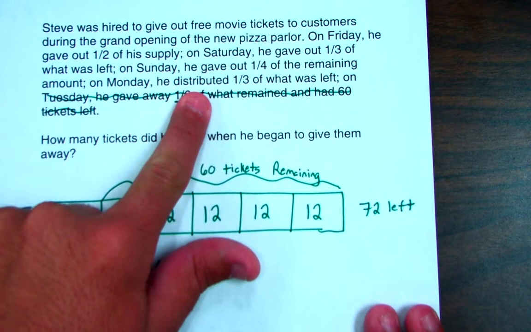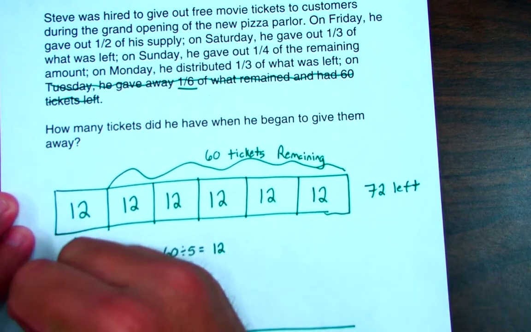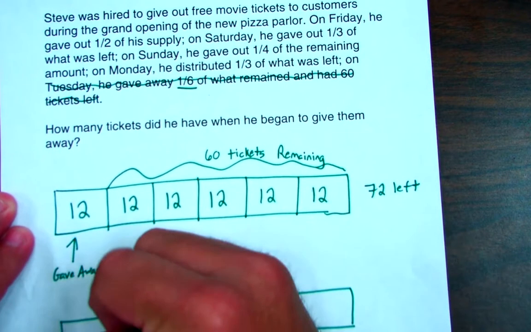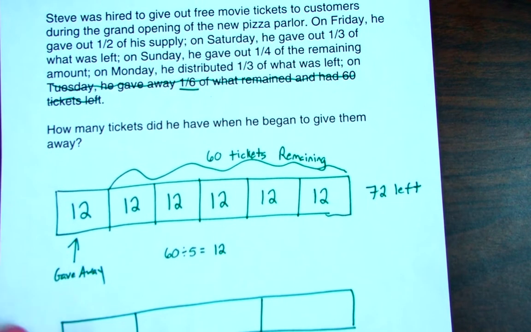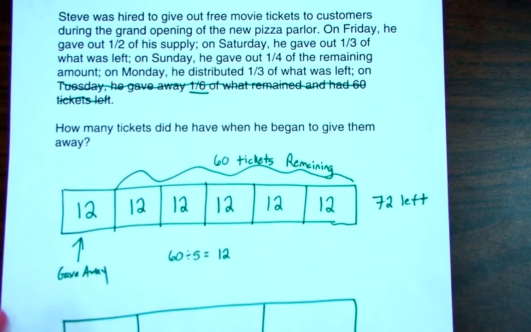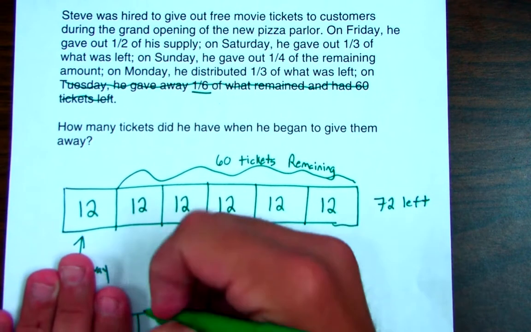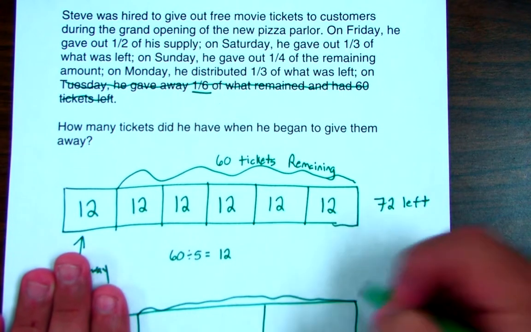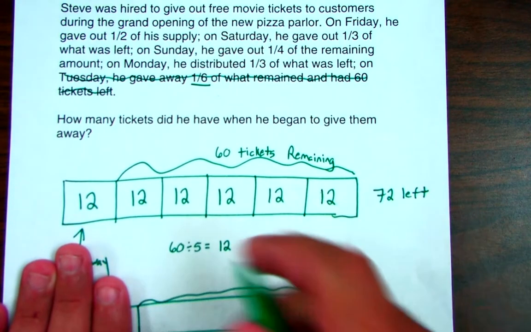Monday, he distributed a third. So notice now I'm putting it into thirds. Again, he distributed 1/3 of them. That means these 2 boxes represent how much he had left, which was 72 tickets remaining.